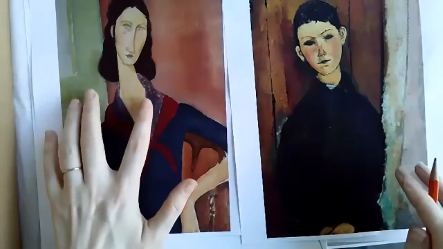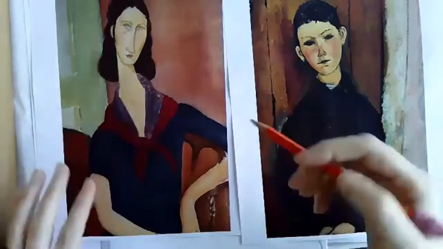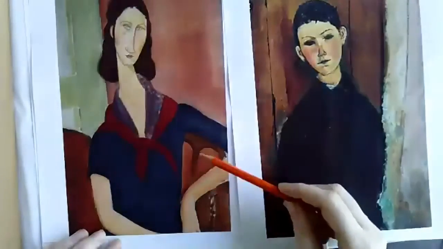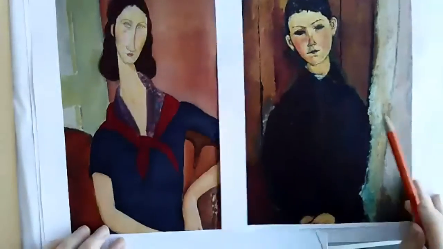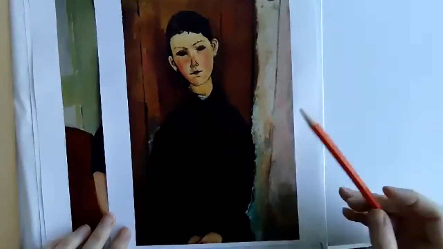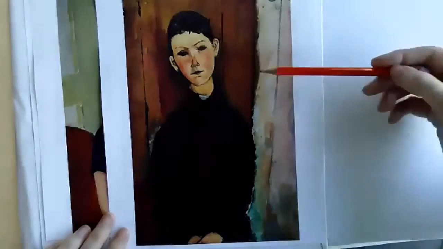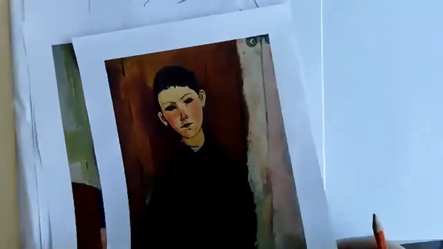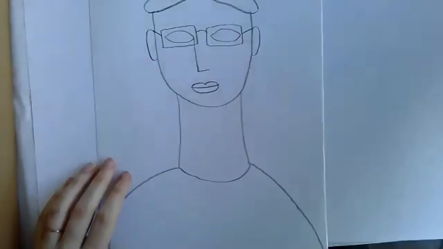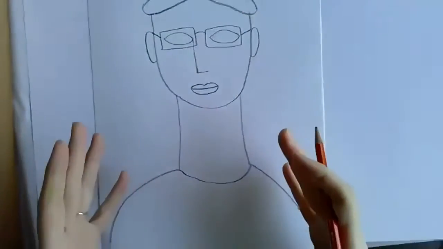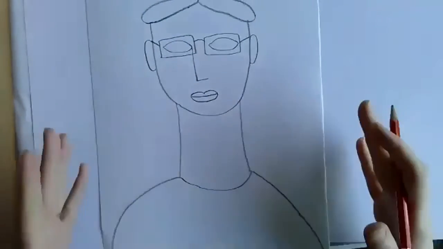He would paint different colors and break up the backgrounds. Like in this one, this is a door, there's some chair here, this is the wall. And in this one, the boy is standing in front of what looks like a wood barn. He's broken it up with different colors and lines. So because of that, I'm just gonna take my pencil and break up the background of mine so that it's not just one solid color.